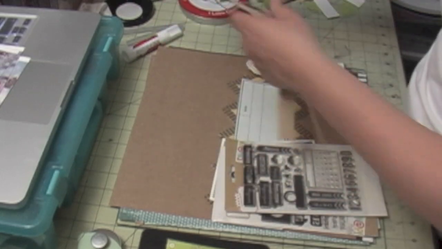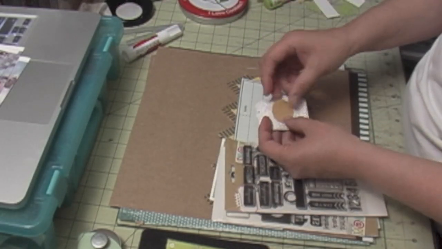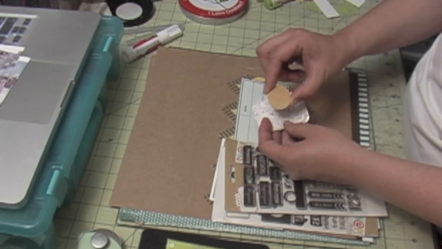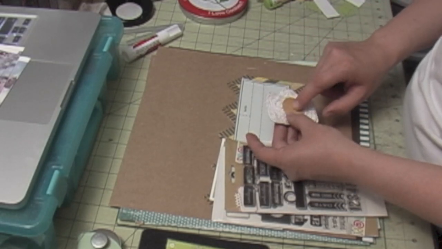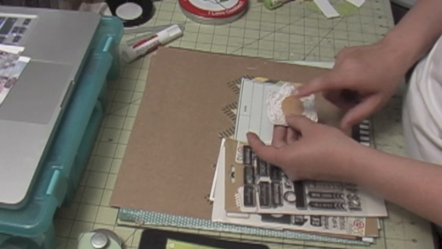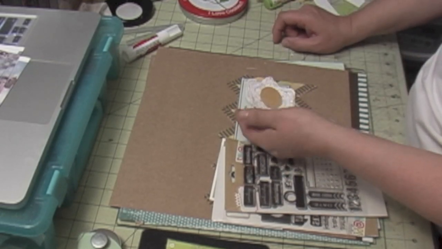The other pieces that I'm going to be using are this camera, and I am going to use this little wood circle, and I'm going to put that in the middle. But I'm going to go ahead and paint that. I'm not sure what color I'm going to paint it. But I'm going to either emboss it or ink it or do something to it.